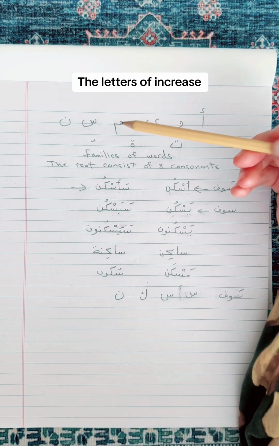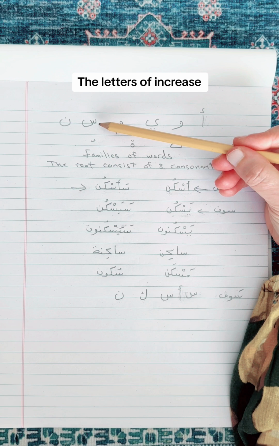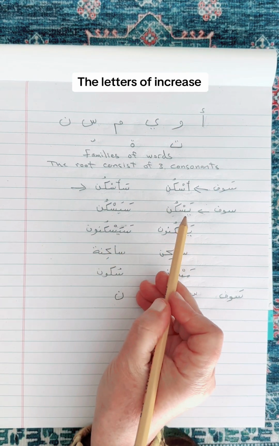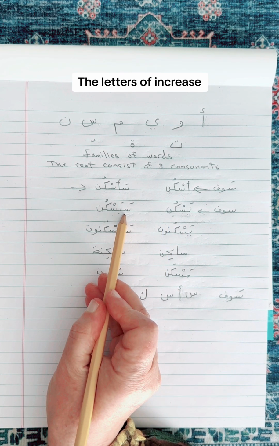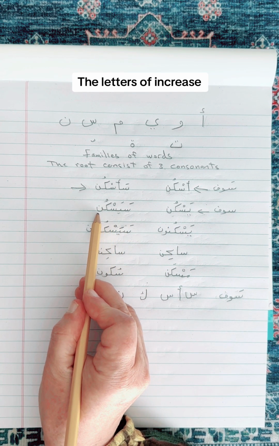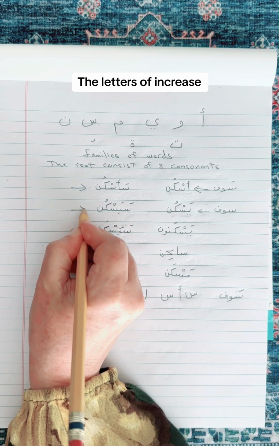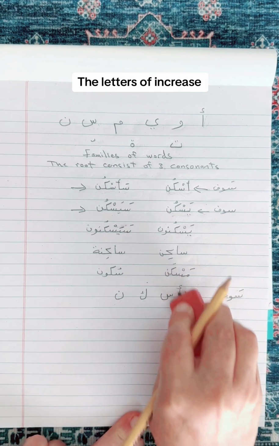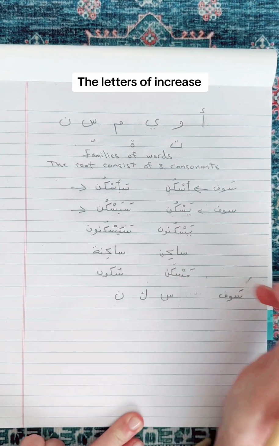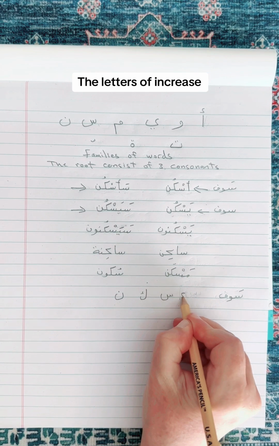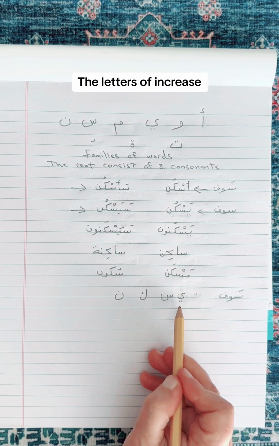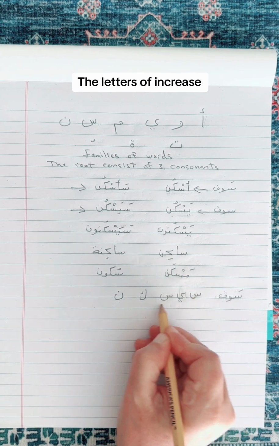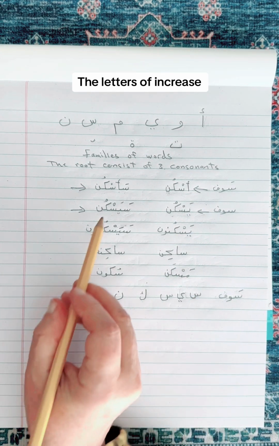But sin by itself also changes it to the future tense. So for yaskun, if I add sin at the beginning of yaskun, it will change it to the future tense. Sayaskun, he will live, in the future tense, like this. So for the word yaskun, he lives, in the present tense, I add sin, sayaskun, so it changes it to the future tense.